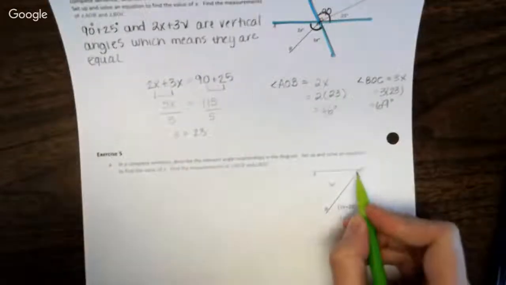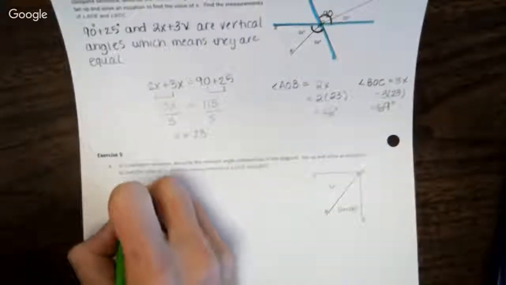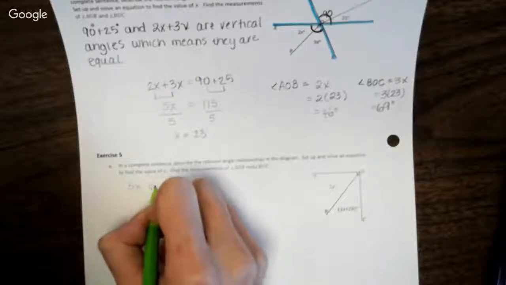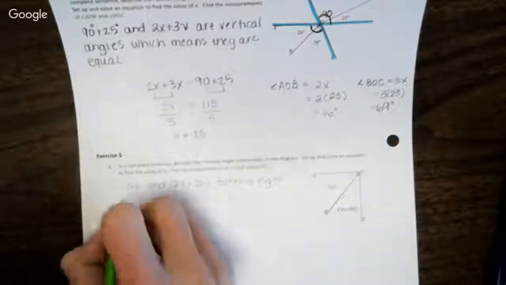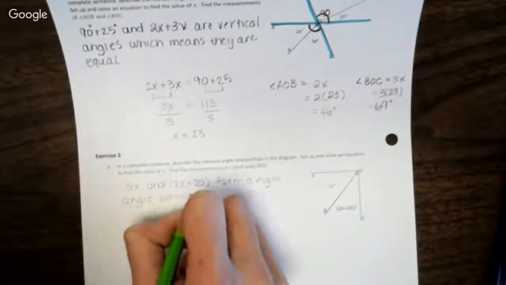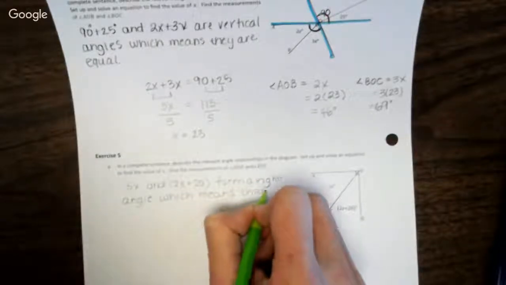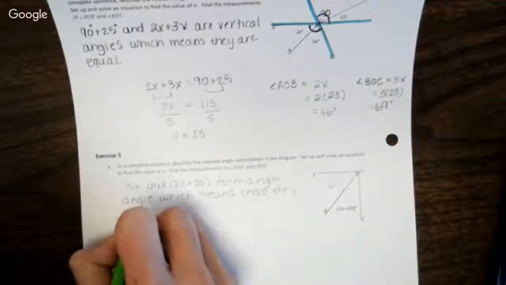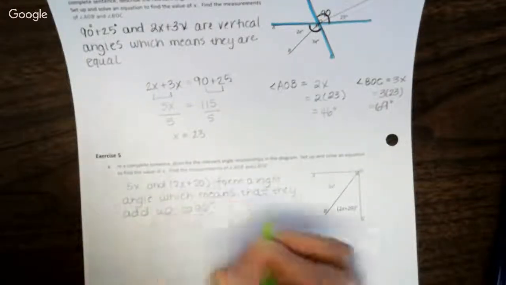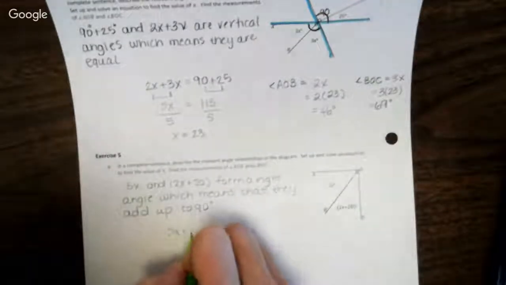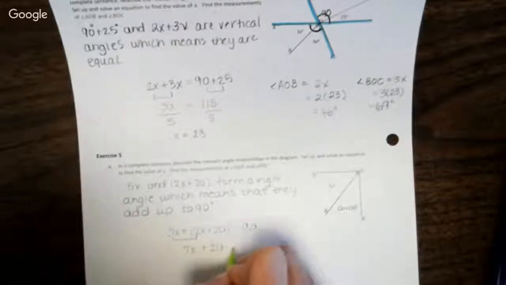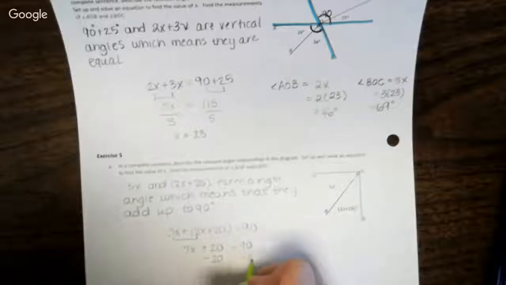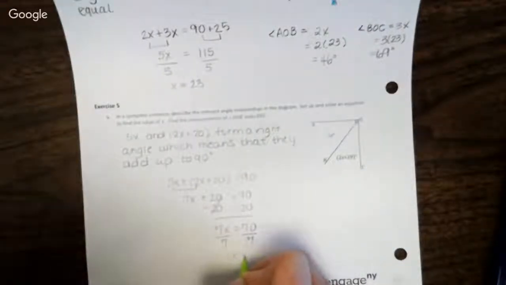All right, first we notice that we have a right angle here. So we know that these two smaller angles are going to add up to be a right angle. So 5x and 2x plus 20 form a right angle, which means they add up to 90. So let's set up our equation. We have 5x plus 2x plus 20 equals 90. Combine your like terms. 5x plus 2x is 7x. Subtract 20 from both sides. So 7x is equal to 70. Divide both sides by 7, and x is equal to 10.